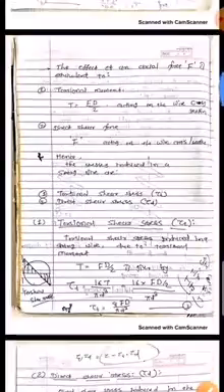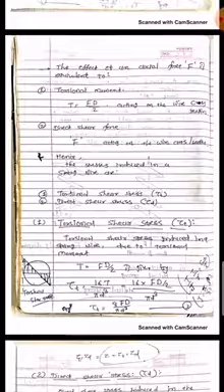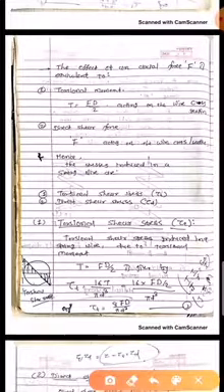The effect of the axial force F is equivalent to two types of effects. The first one is the torsion moment T, which is equal to F into D by 2, acting on the wire cross section.